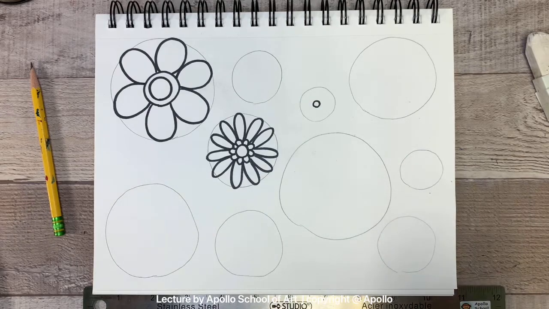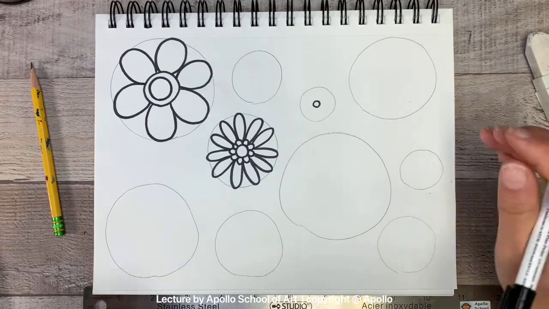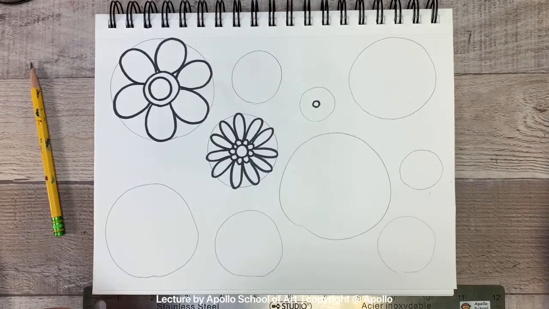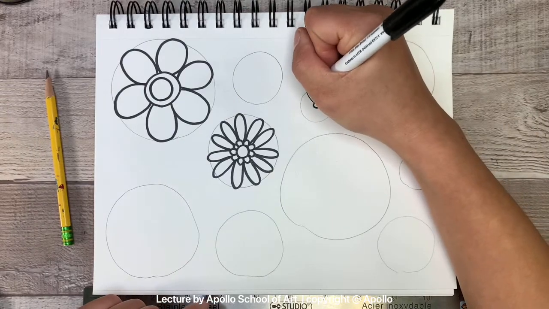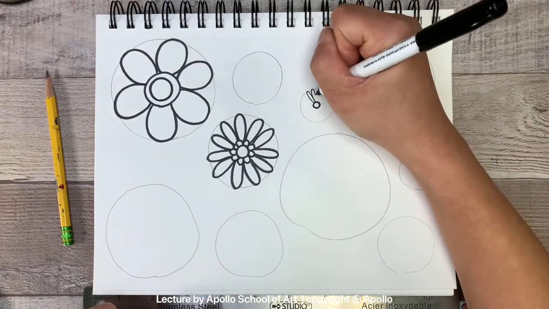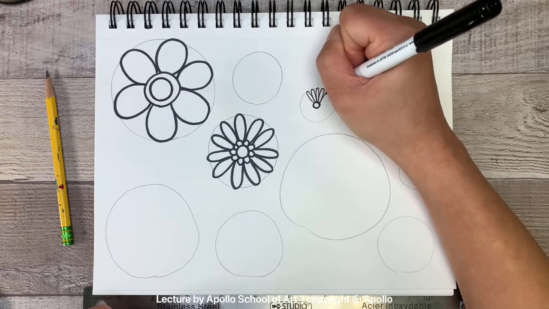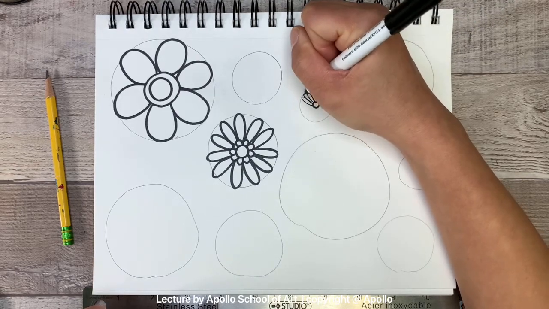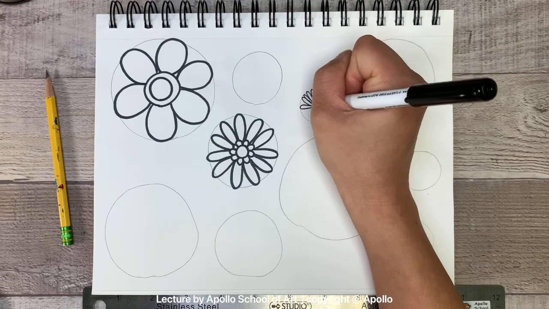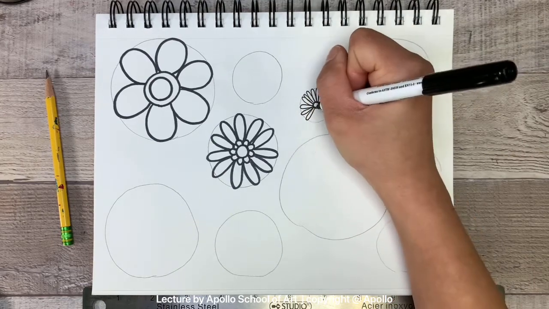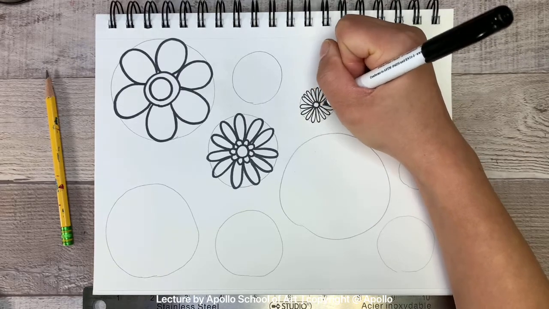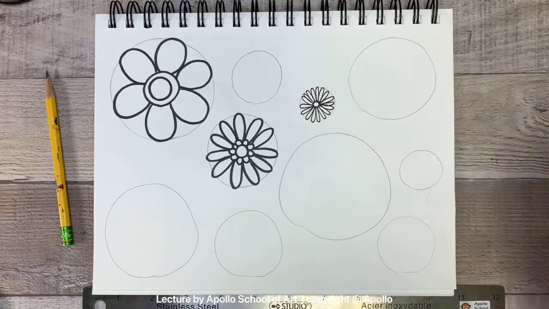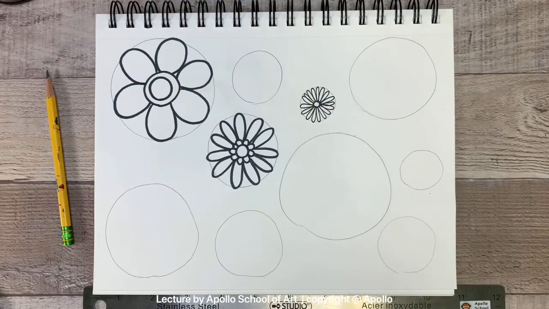And you still focus on the pencil. Put your marker down. No one using the marker for now. Pencil only. Then you are going to make the petals even smaller, like a needle. They are skinny, they are small, and they touch the bubble. From the needle to the bubble. Okay, that's our third flower.